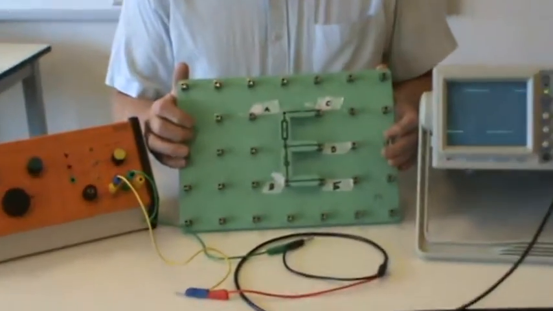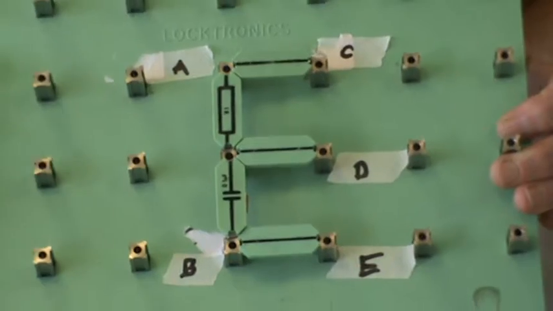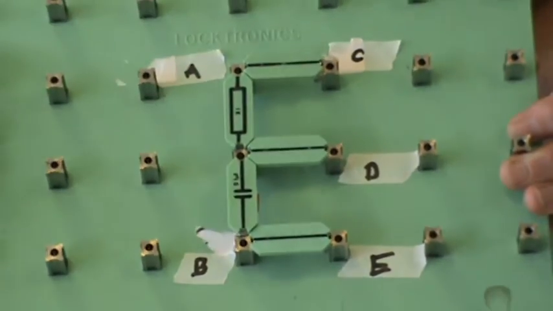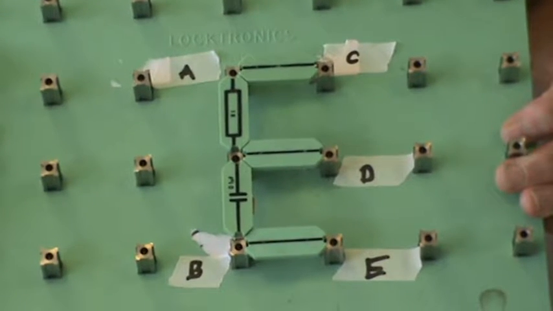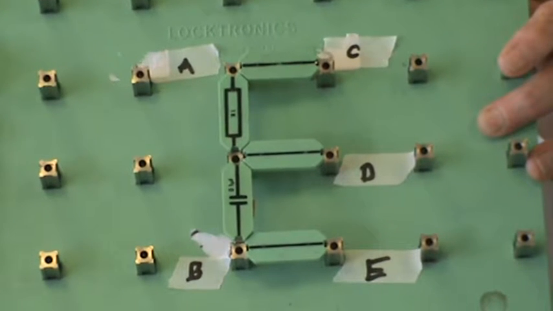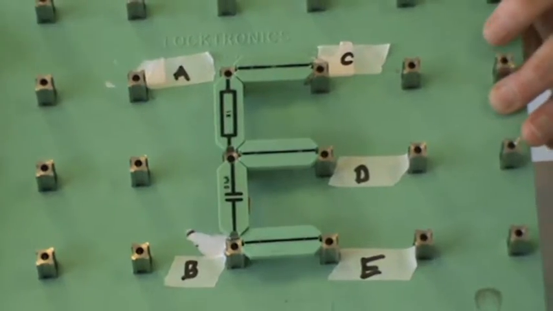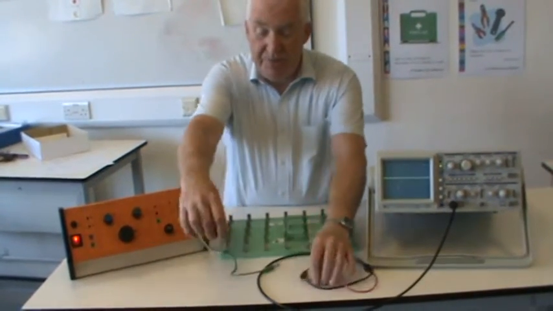So now we've got a relatively simple circuit here, just a resistor-capacitor combination. The resistor is labelled as 1 kilo ohm, the capacitor is a tiny capacitor, just 0.1 of a microfarad. So using those two numbers you should be able to calculate what the predicted time constant would be for that circuit. Okay, so now what we're going to do is we're going to separate these two connections.